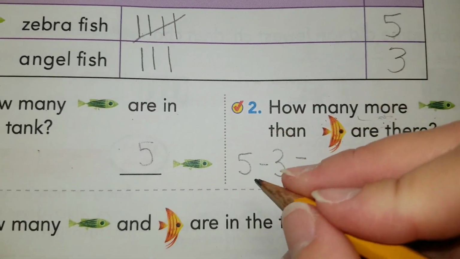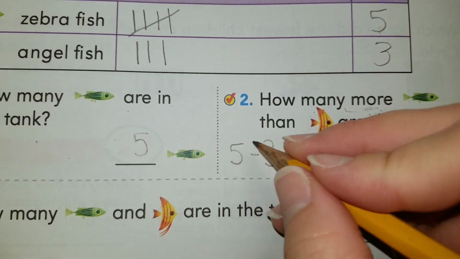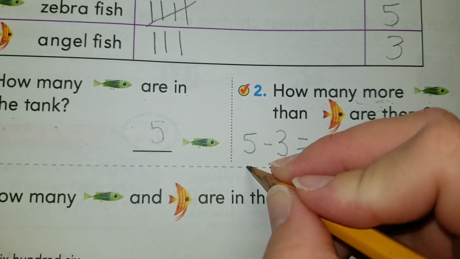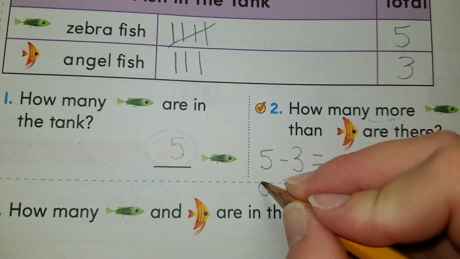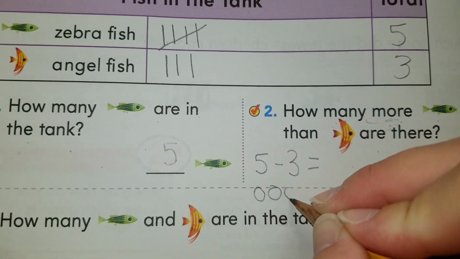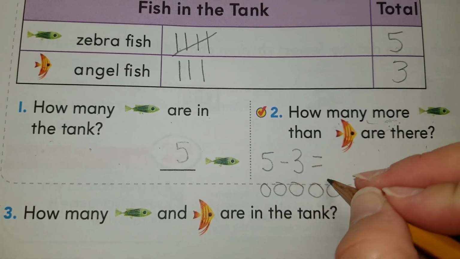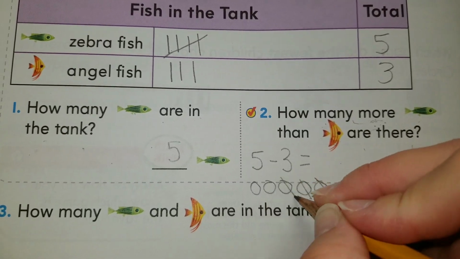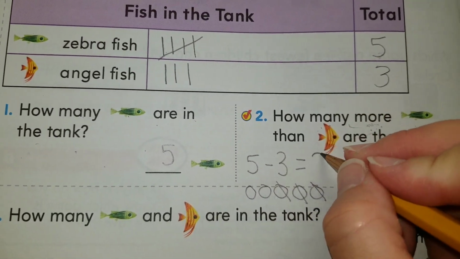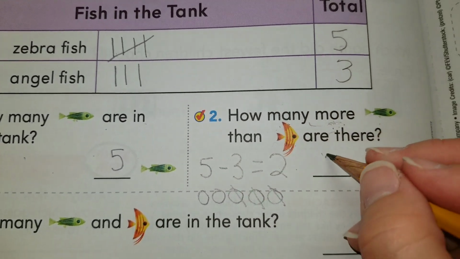So you have 5. One way to solve 5 take away 3, or 5 minus 3, is to draw 5 circles. 1, 2, 3, 4, and 5. We're going to take away 3. 1, 2, and 3. You have 2 left. 2 fish left. And that's what we're going to write here.